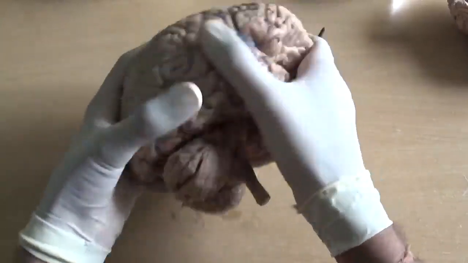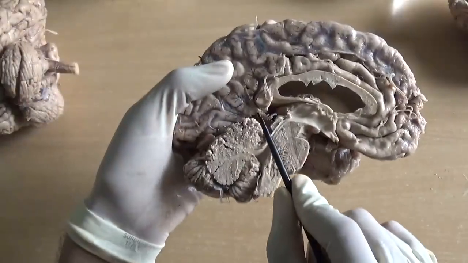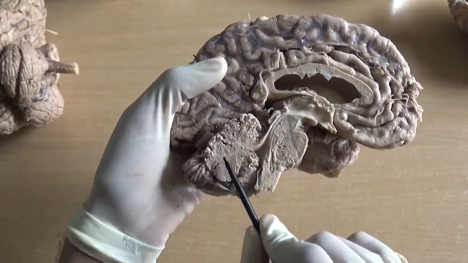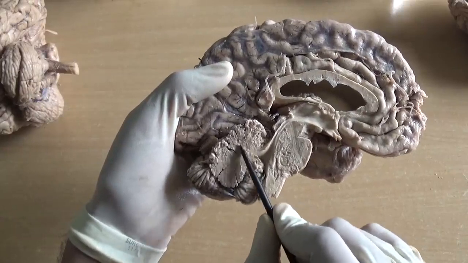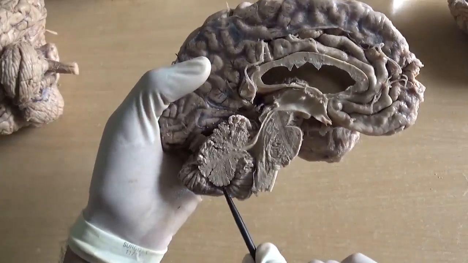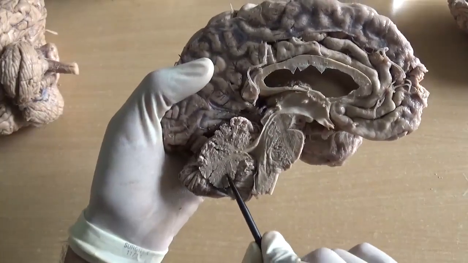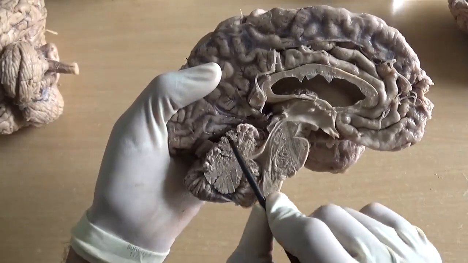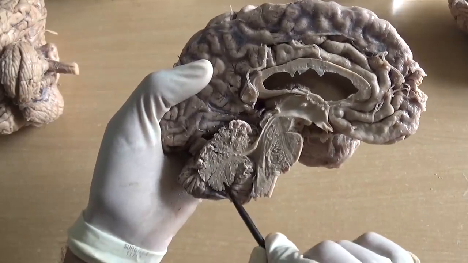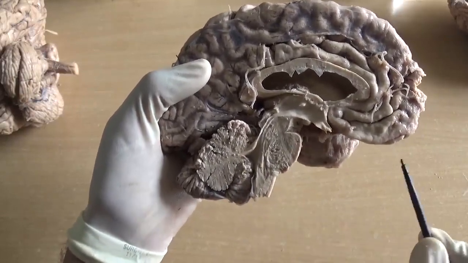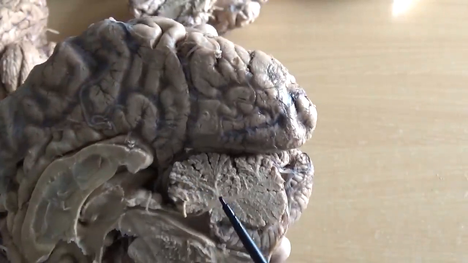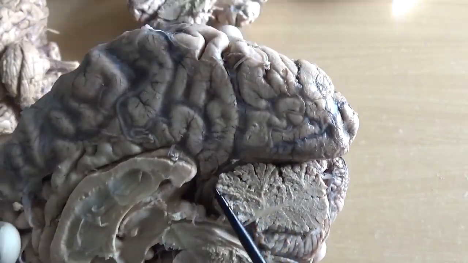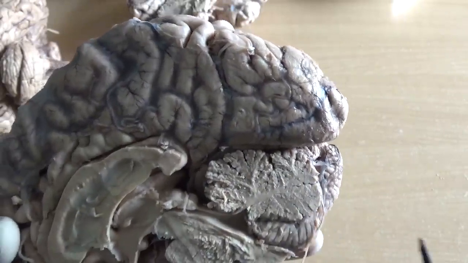Let me show you the section. See here the section. This is the cerebellar cortex, and you can see the fissures are reaching deep inside within the white matter. And you can see each fissure has a portion of cerebellar cortex. So 85% of the surface area of the cerebellar cortex is hidden inside, forming a branching tree appearance. This is termed arbor vitae cerebelli. So this is how the cerebellar cortex is oriented.